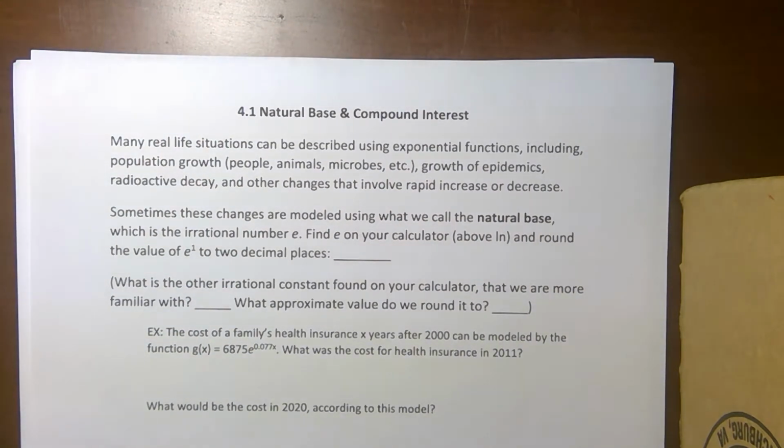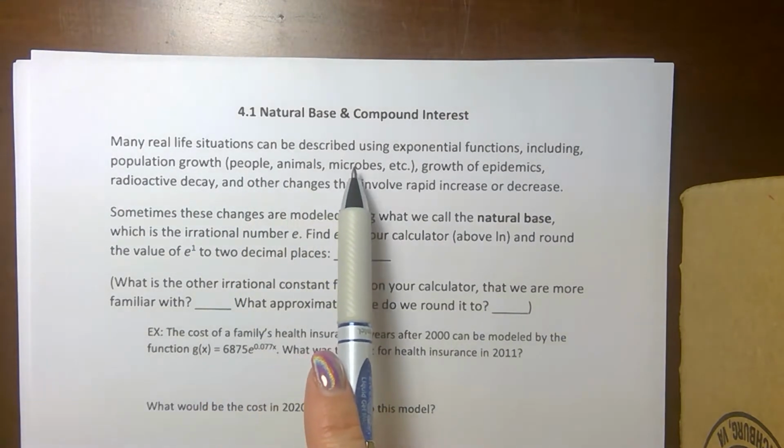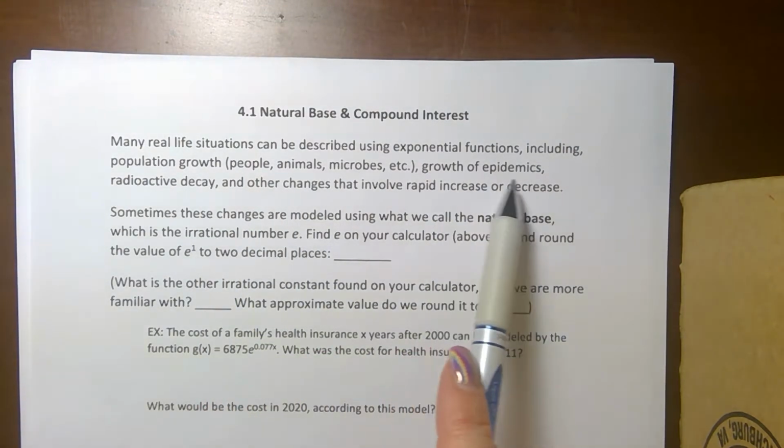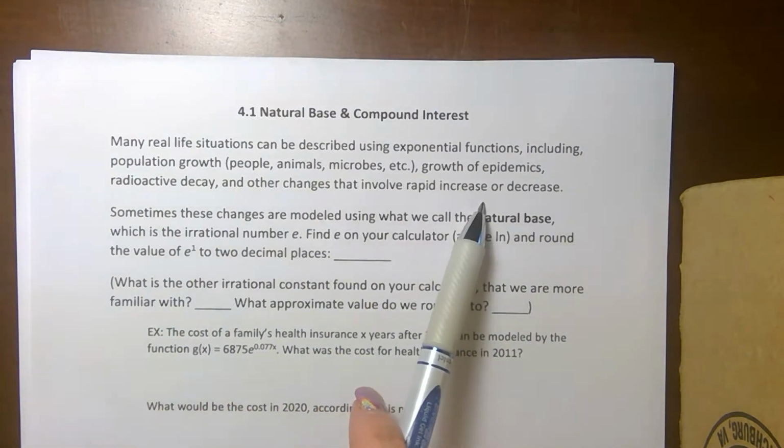That's okay. This tells us that many real-life situations can be described using exponential functions. We're in the middle of the COVID-19 pandemic in spring 2020, and you guys have seen a lot of exponential increases on the news as they talk about how quickly the virus is spreading and how many positive cases we are getting. There will be so many mathematical models that come out of all this data that is being gathered. Exponential functions can model population growth for people, animals, microbes, illnesses, growth of epidemics, right there, that's us, radioactive decay, other changes that involve any kind of rapid increase or decrease.